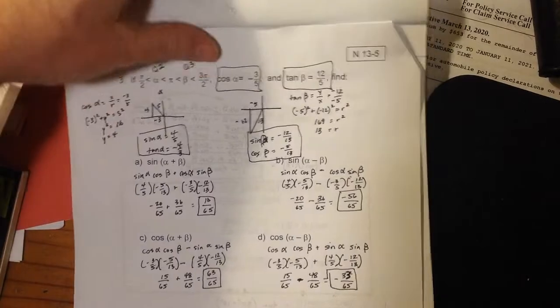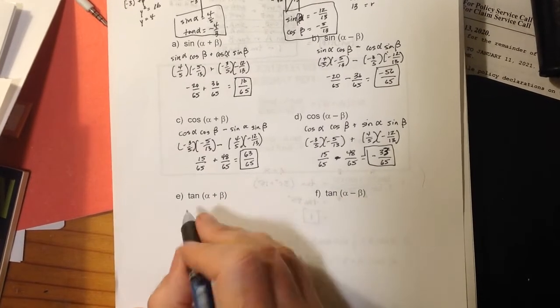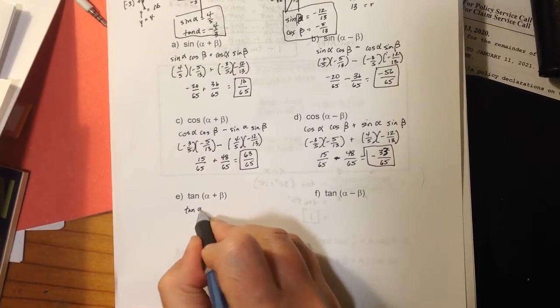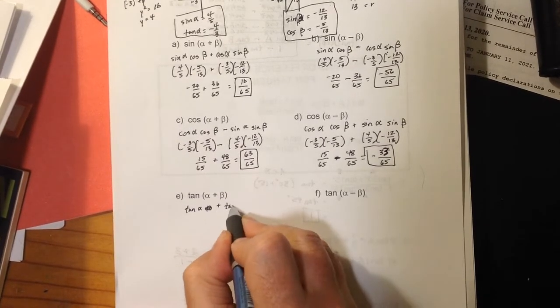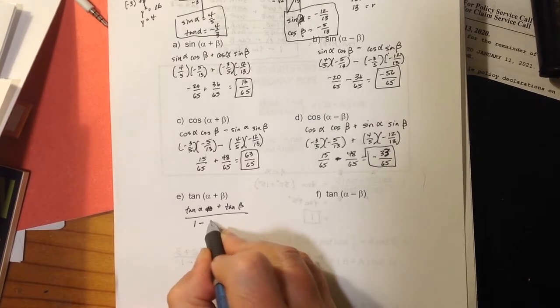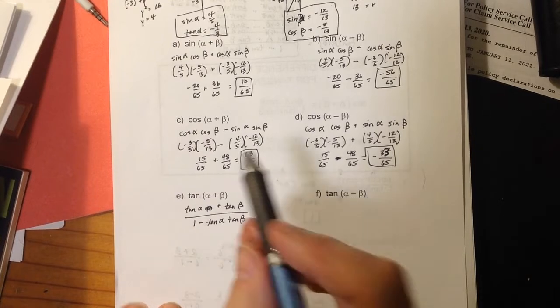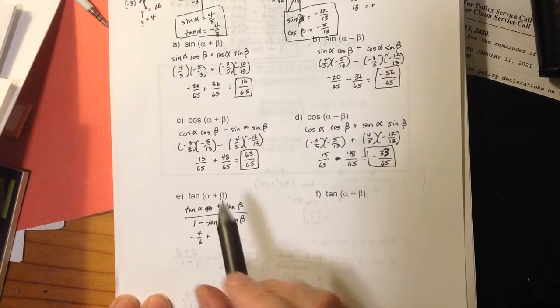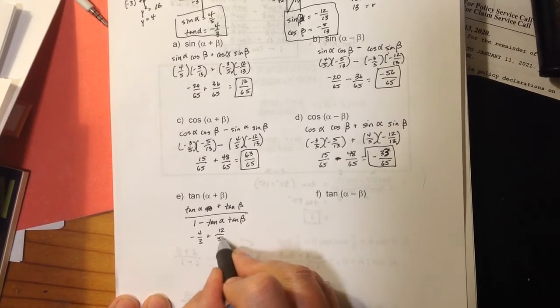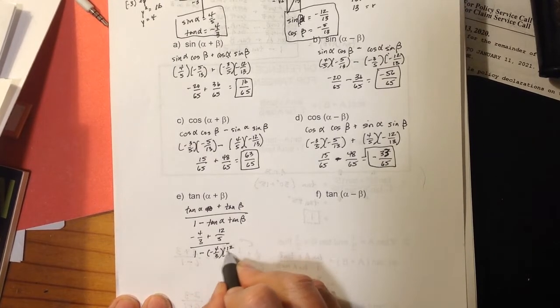All right, last two, tangents. Tangent alpha plus beta is going to be tangent alpha plus tangent beta over 1 minus tangent alpha tangent beta. All right, tangent alpha is negative 4/3 plus tangent beta, 12/5, divided by 1 minus negative 4/3 times 12/5.